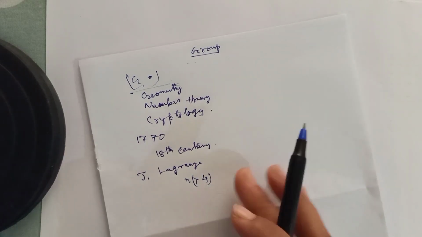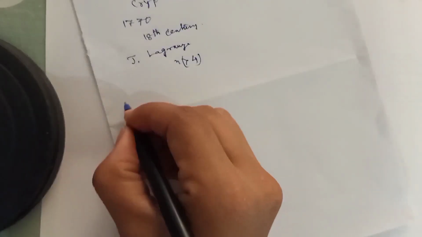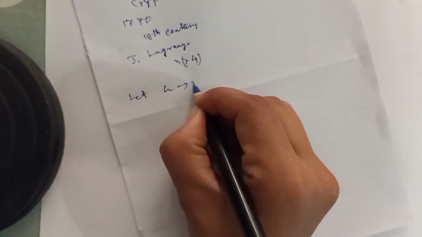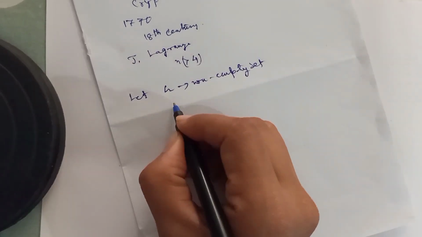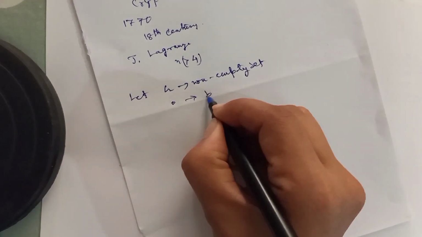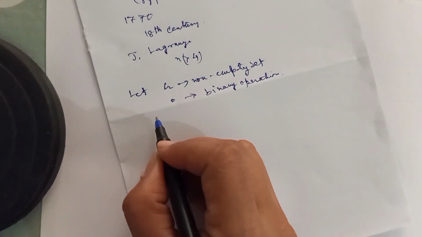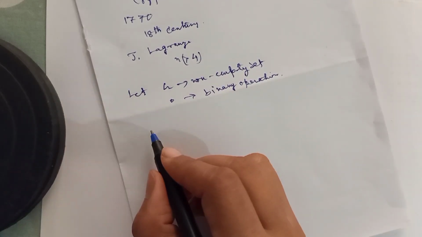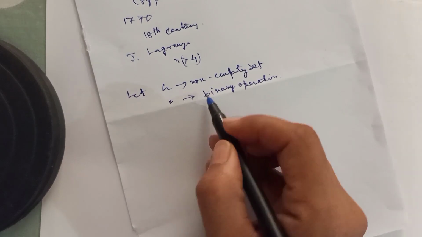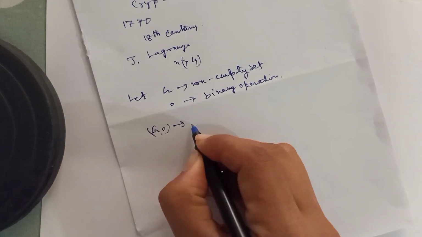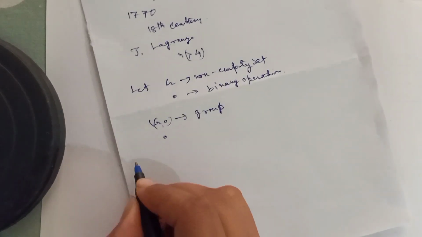Now, what is the definition of a group? Let G be a non-empty set and a binary operation circle dot be defined on this G. Then G with circle dot is called a group if the binary operation circle dot satisfies the following properties.